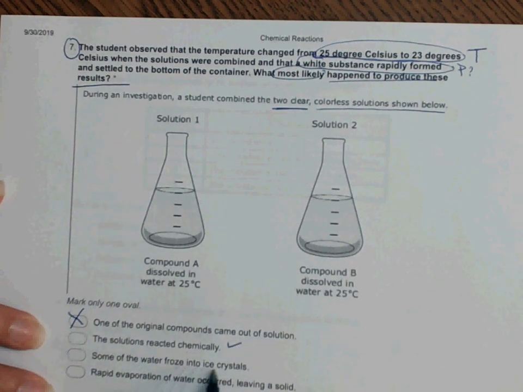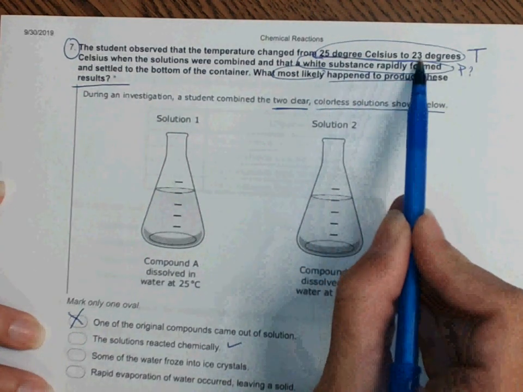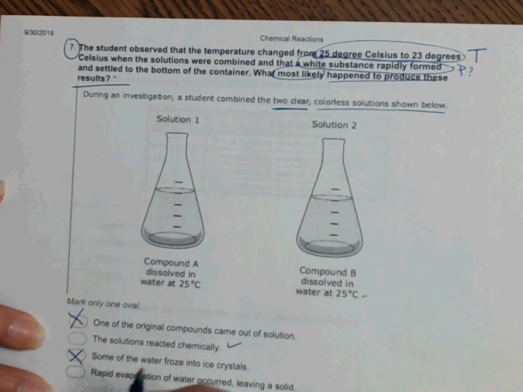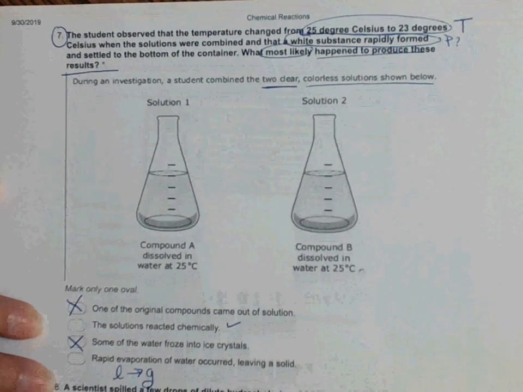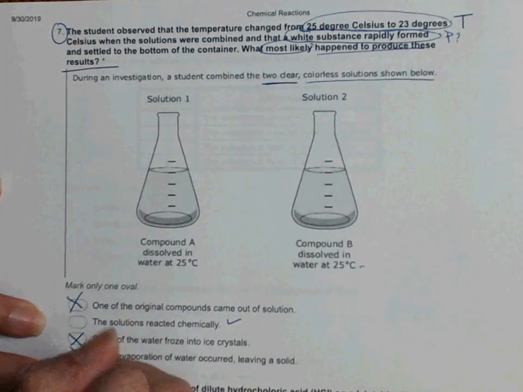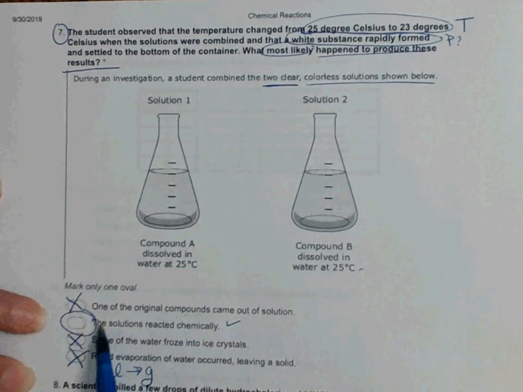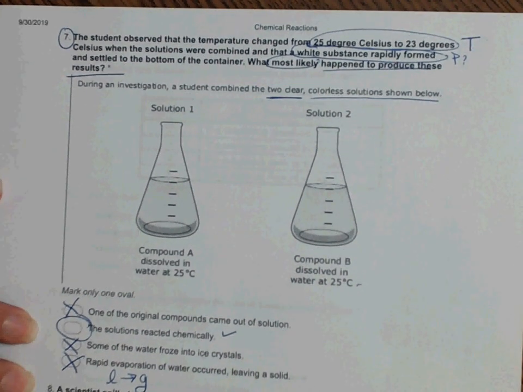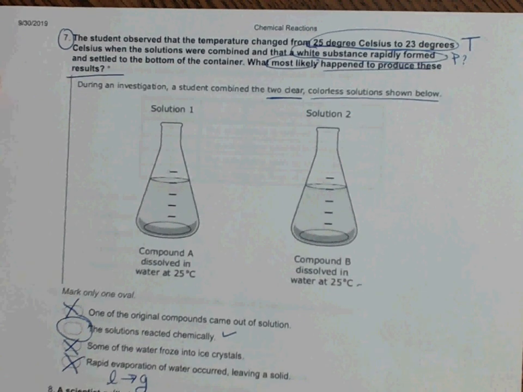Some water froze into ice crystals. Well, we know that the temperature decreased, but it didn't decrease very much. So ice crystals, probably not. Rapid evaporation of water occurred, leaving a solid. Well, evaporation, remember, is liquid to a gas. And you have to add heat to be able to go from a liquid to a gas. Our temperature dropped, so this one could not be right. So the solution reacted chemically because we have evidences of a chemical reaction. Remember, as you're taking your test, we're looking at evidences of a chemical reaction.